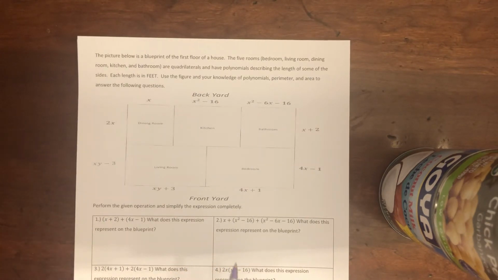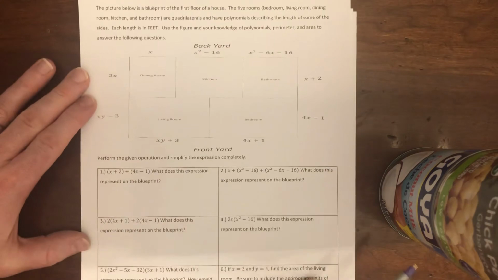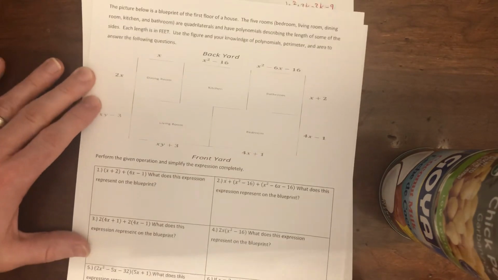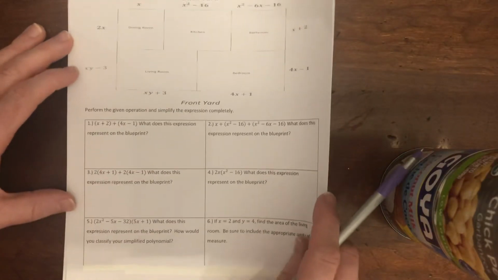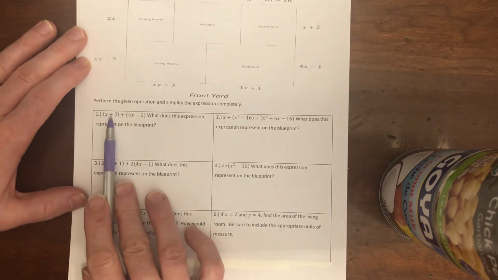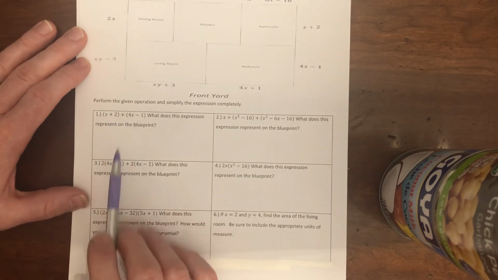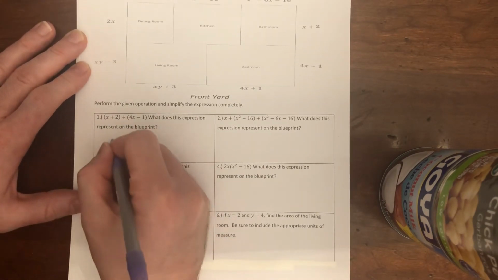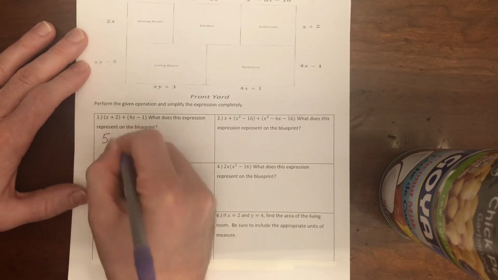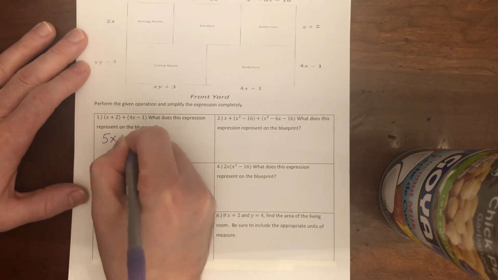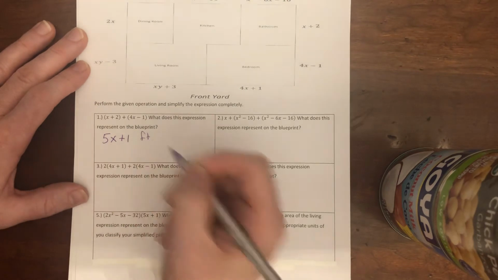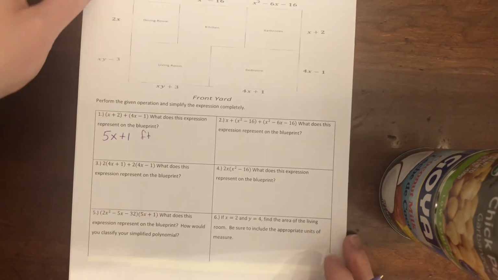So the first one, what they want us to do is take x plus 2 here. Sorry, I'll move this up so you can see it. They want us to take x plus 2 and add it to 4x minus 1. Well, if we add those things together, that will give us 5x plus 1, and just remember our units here, feet. What does that represent?